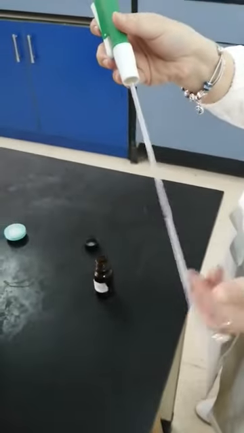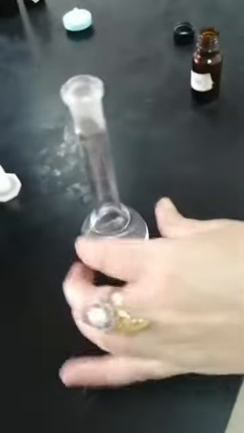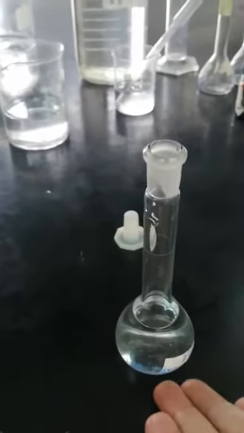I have to dilute it 50 times using a 1 ml volumetric pipette, and I will add it to a volumetric flask which contains a lot of phosphate buffer.